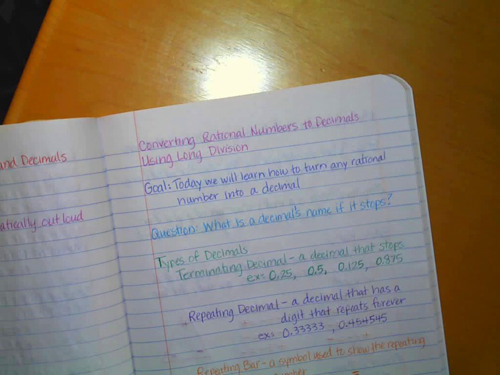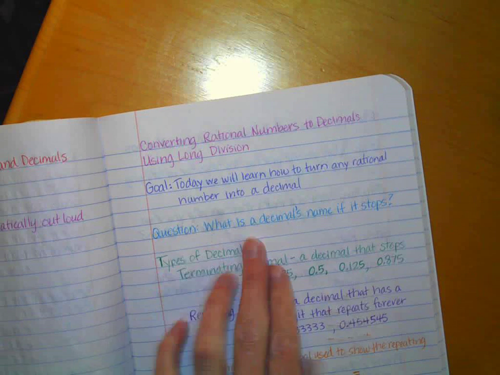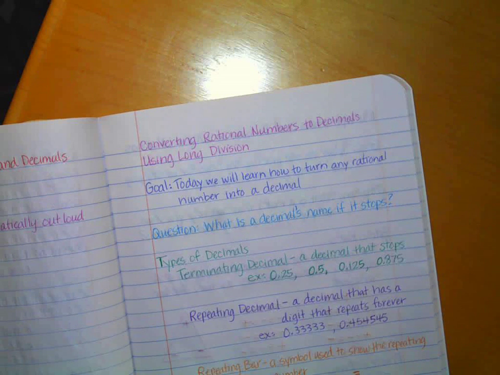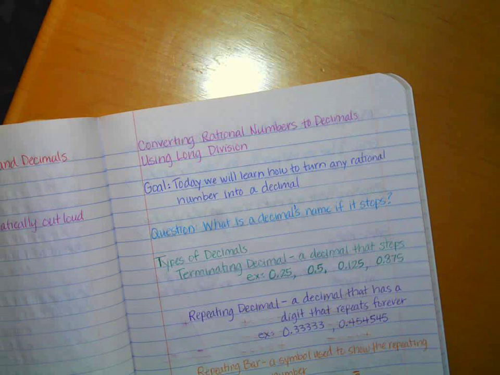Let's go back to our goal for today. Our goal for today was: today we will learn how to turn any rational number into a decimal. We did that. We had some examples, and it was kind of fun to do. Question, what is the decimal's name if it stops? Hopefully you can answer that one now because I kind of gave you the answer.